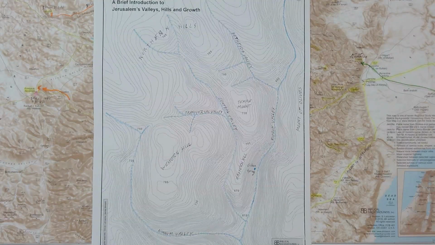We have already traced the route through the hill country. We've been on it twice. We've traced the route in the Jordan Valley. I believe we've been on it twice. So rather than going again along these routes, I decided to focus today on Bethesda itself and the geography of Jerusalem, to just introduce us to a little bit about the valleys, the hills, and the growth of Jerusalem.